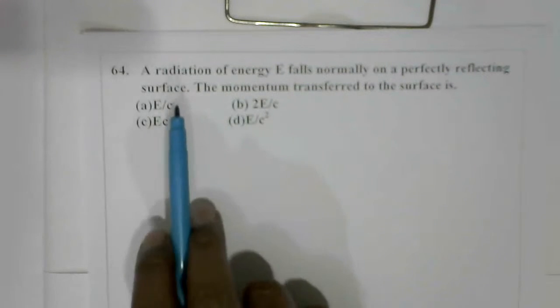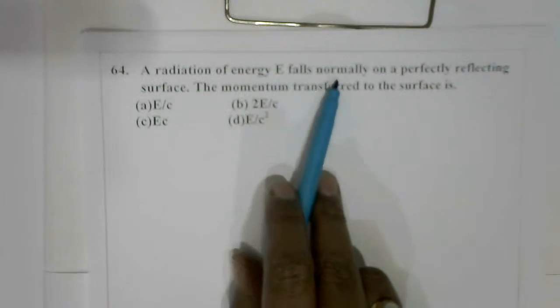Next one. A radiation of energy E falls normally on a perfectly reflecting surface. I said already in JEE and all, they take you towards all such things. Linking is a bit more on this syllabus. Linking will be there in NEET if you take a different syllabus, but in this usually we can expect it.